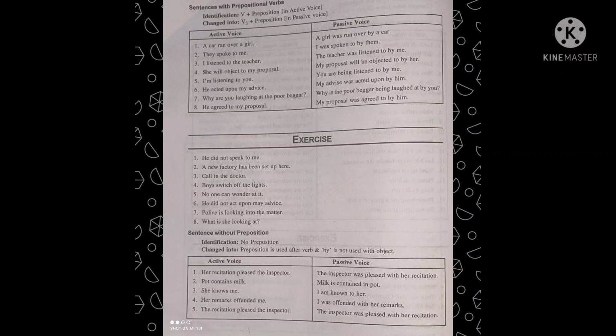Some exercises. First one, he did not speak to me. A new factory has been set up there. Third, call in the doctor. Boy, switch off the lights. No one can wonder at it. Six, he did not act upon my advice. Police is looking into the mirror. Eight, what is she looking at?